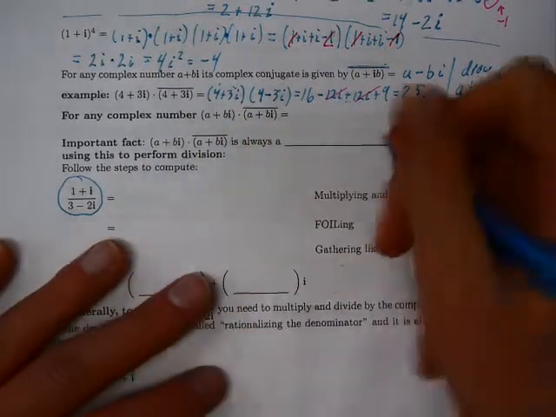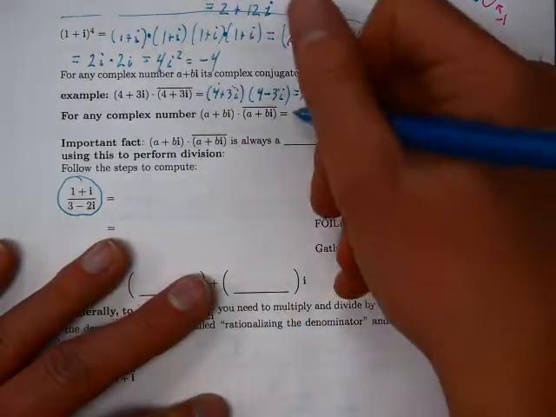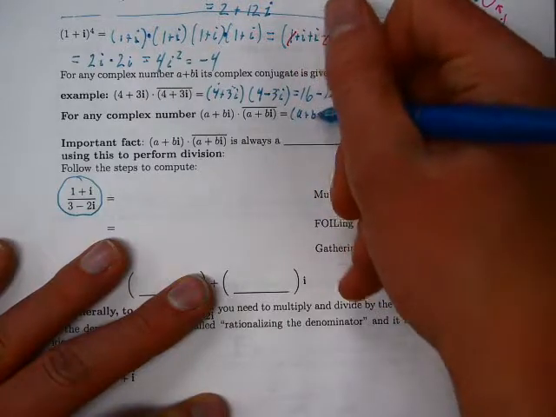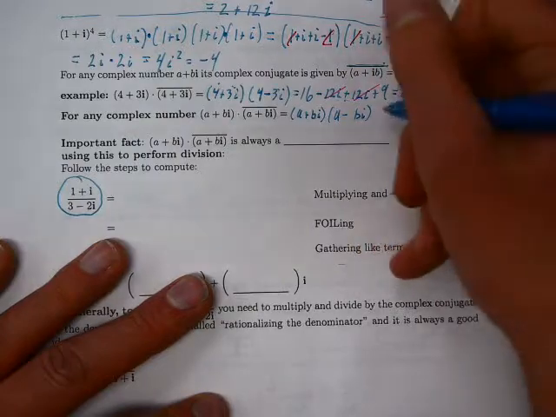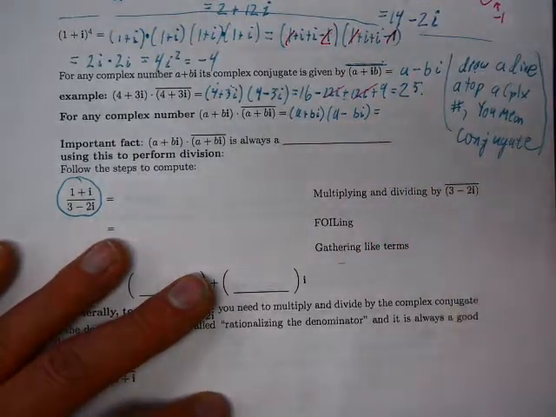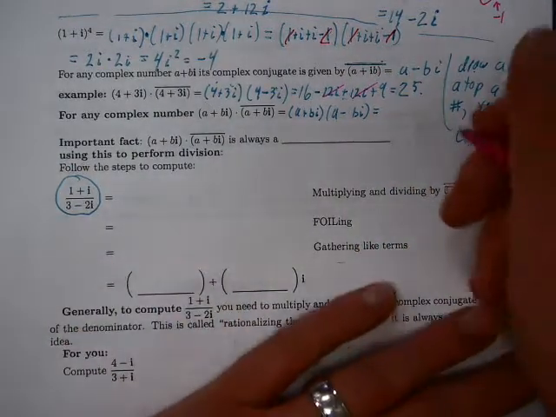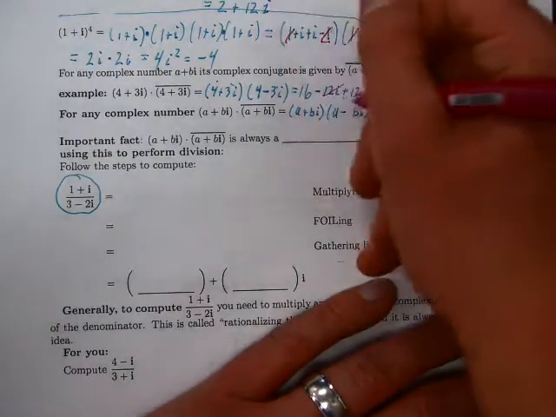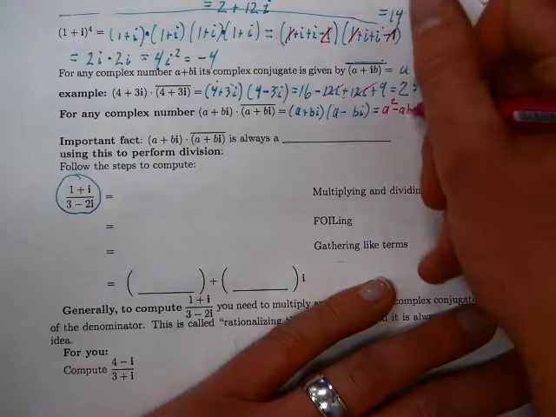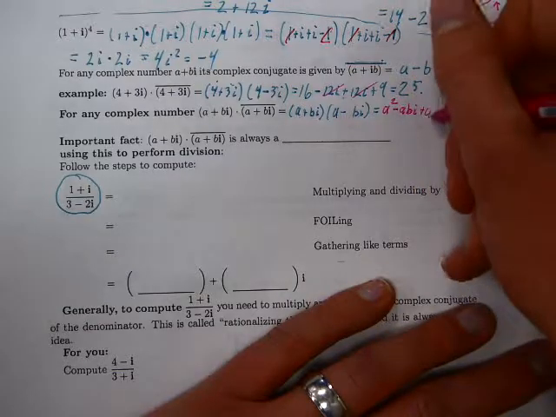Let's do it. So a plus bi times a plus bi bar, that's a plus bi times a minus bi. And now let's just FOIL it out. I'm going to switch colors just because I think I'm going to run low on space. So that's a squared minus abi plus abi.